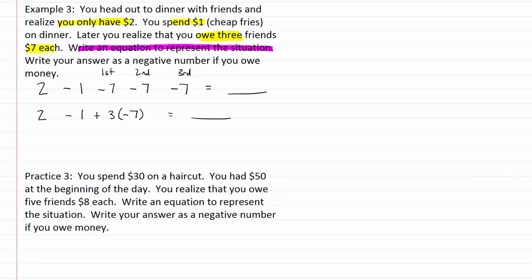So now, in this case, I've got parentheses, but they're just there to indicate we're multiplying. So our other operations are addition and subtraction, so we have to multiply first when we're solving. So this is going to be 2 minus 1 plus 3 times -7 is -21. That's equal to our blank space. And now we add and subtract left to right. So I've got 2, take away 1. Well, that's 1. 1 plus a -21 is my blank space.